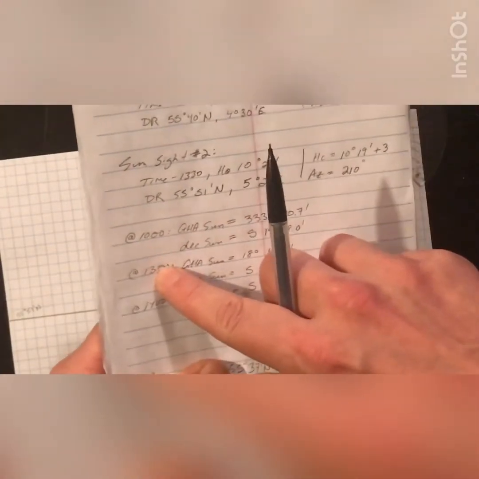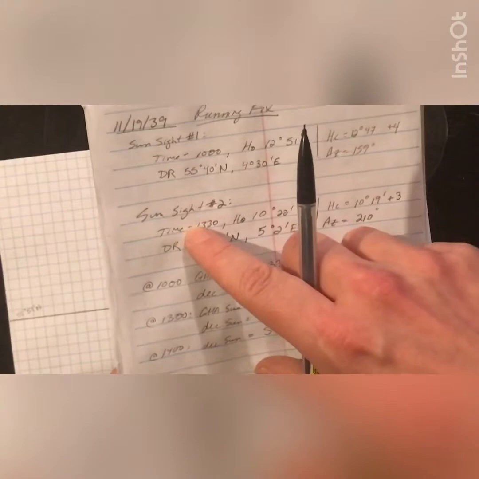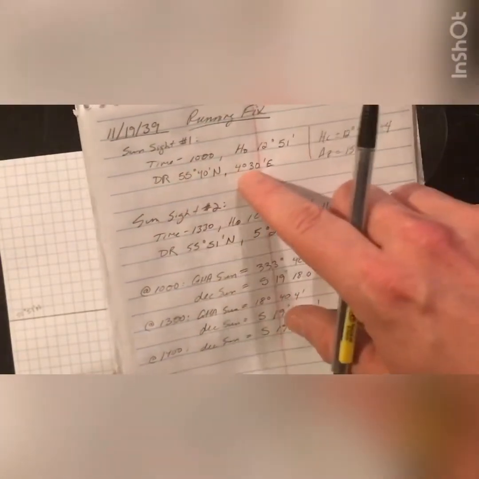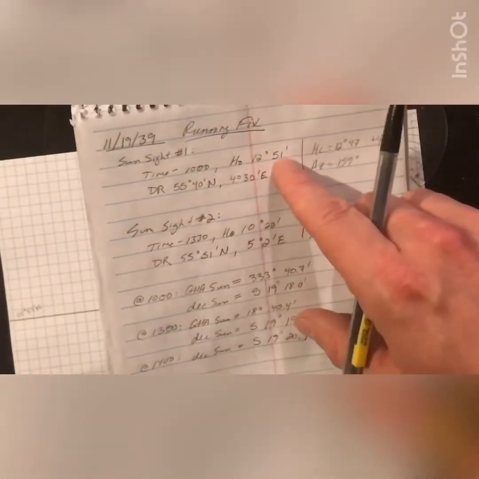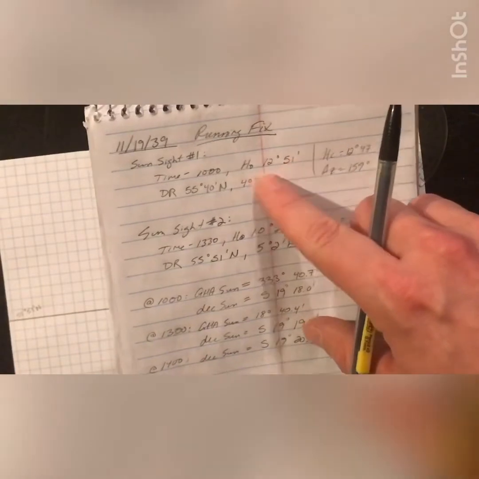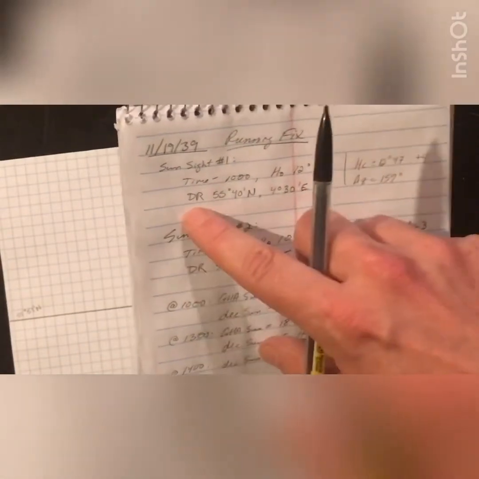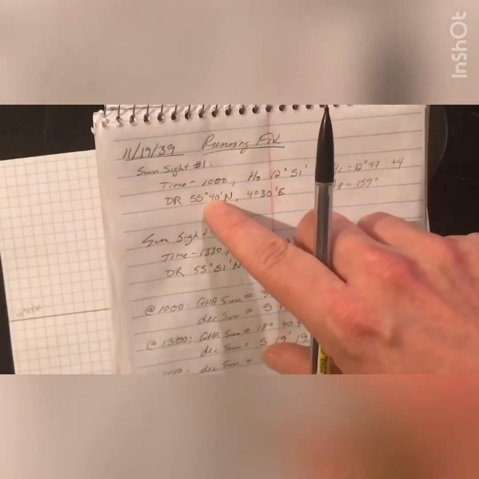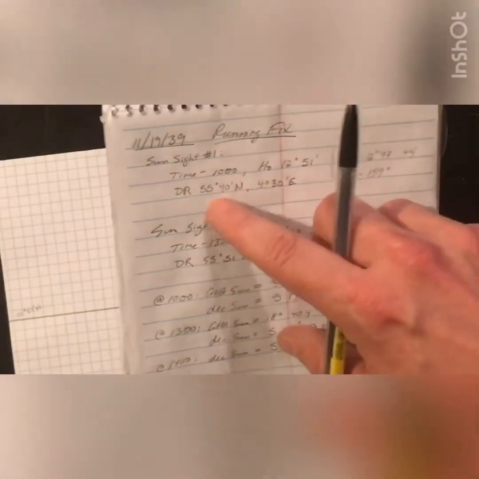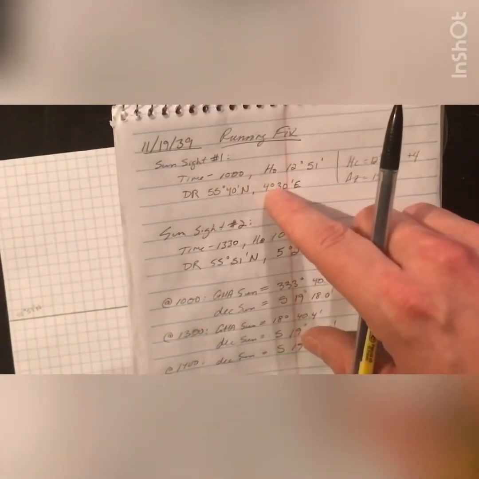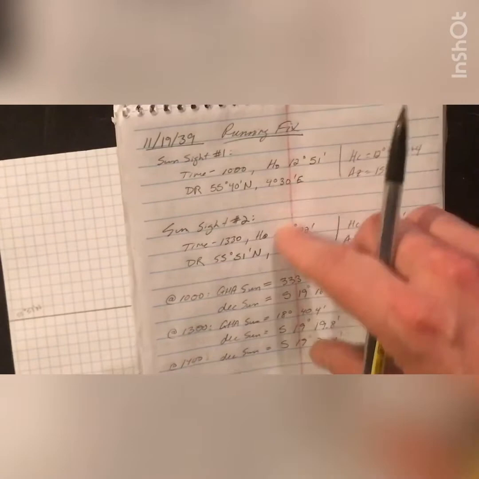At 1300, now the second site we took, let's just assume, and our DR position is here. We took 12 degrees, 51 minutes was our sextant reading, observed height. Our DR position was 55 degrees, 40 minutes north, 44 degrees, 30 minutes east.